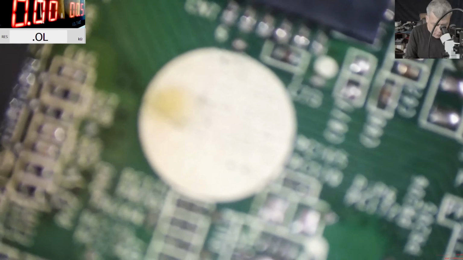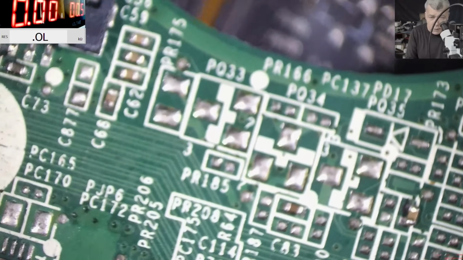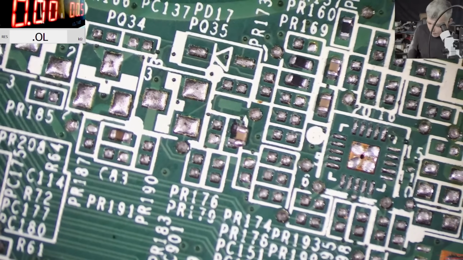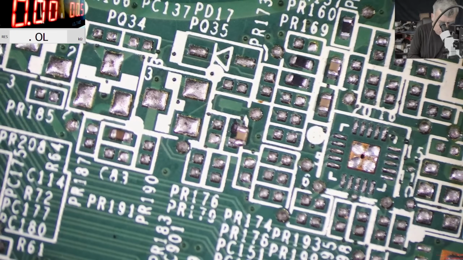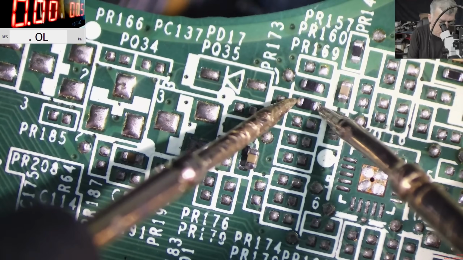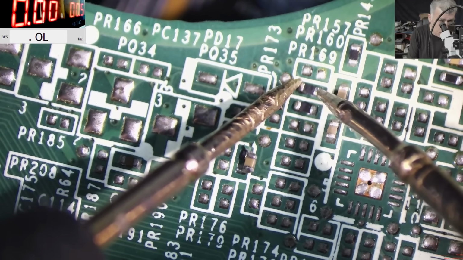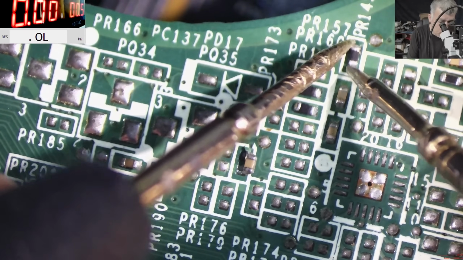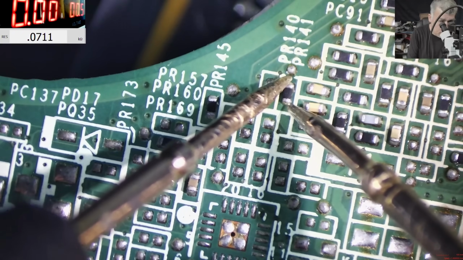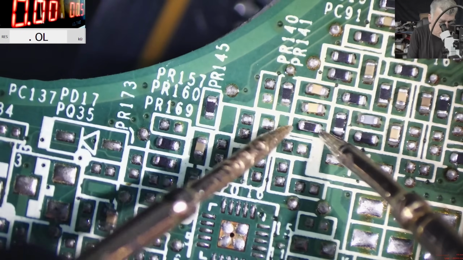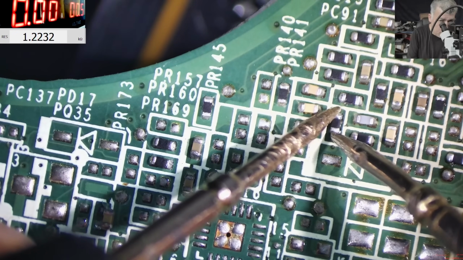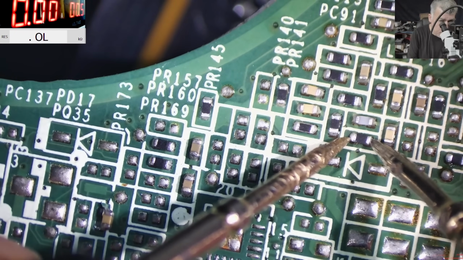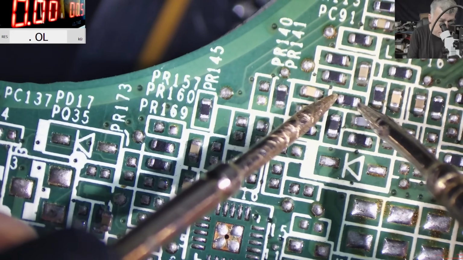In the same way, we have to check on the motherboard to find a 1 kilo ohm resistor. The 2 kilo ohms range should be fine. 0.6 is low. 0.2. 1.2 kilo ohms. You should be able to find exactly 1 kilo ohm.